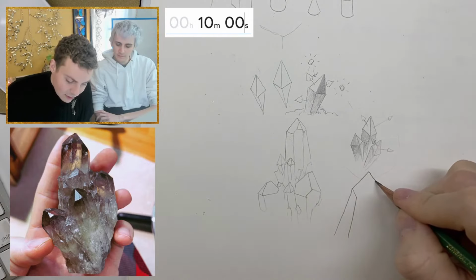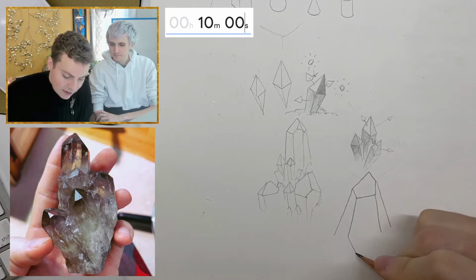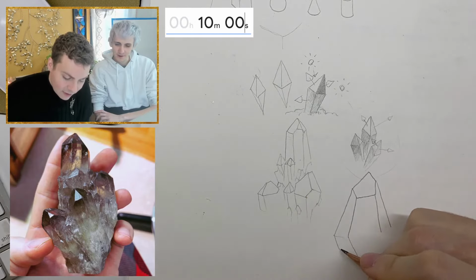side. Let me see, I'll draw a pentagon one. This is a fat rock. I don't know why I did it. It's so fat. Big rock. Right.